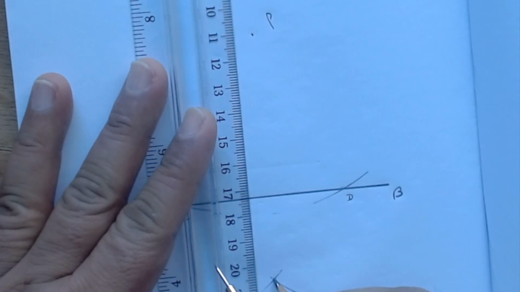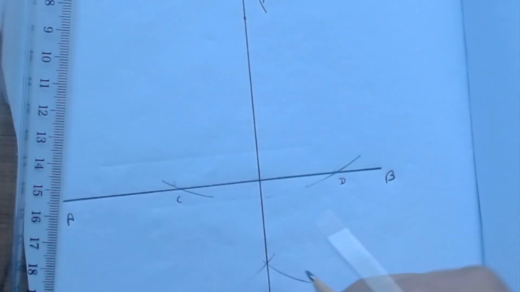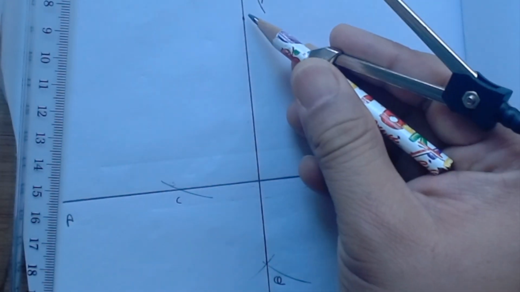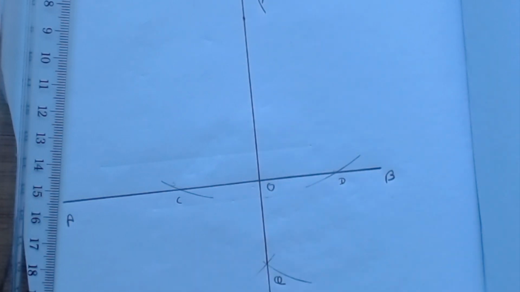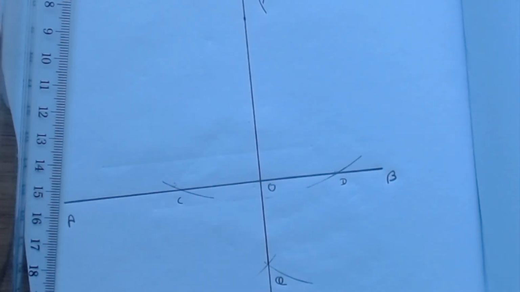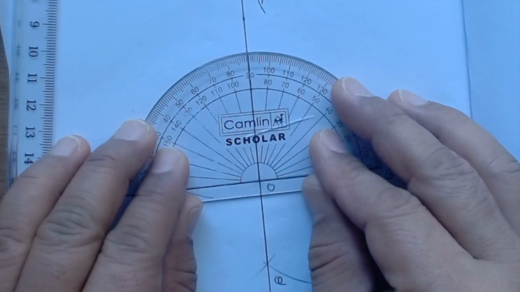So you have to draw a line from P to this point, and if it was Q, then what we have achieved now is that PQD is a perpendicular, it is a 90 degree angle. So we can check that quickly. So we have drawn a 90-degree angle here.